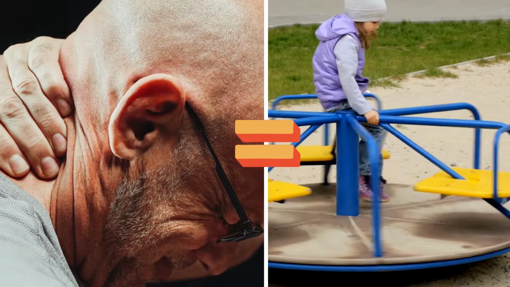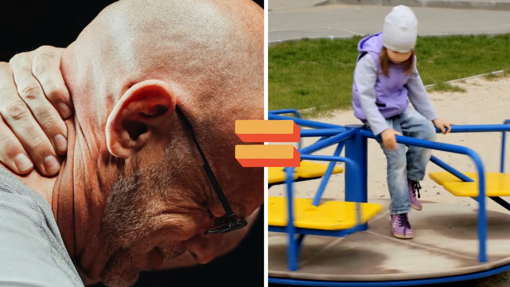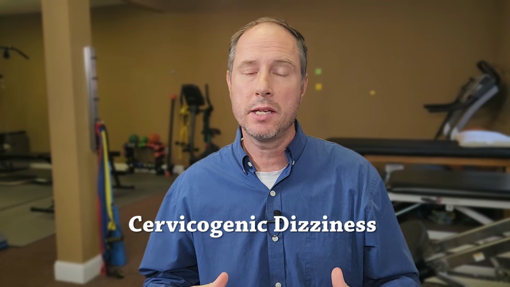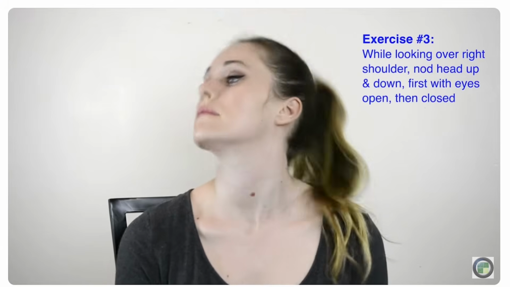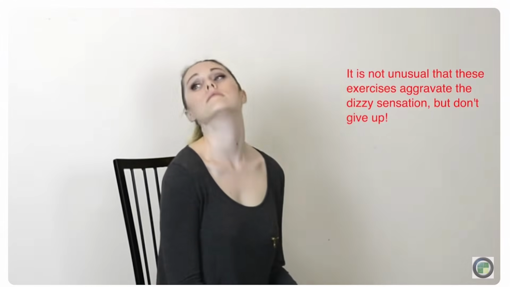If you suffer from neck pain, especially pain in the base of the head, and you get dizziness and possibly headaches, you may be having what's called cervicogenic headaches or cervicogenic dizziness. If that's you, there's a couple exercises out there all over the internet and at clinics in your neighborhood that can make your condition way worse.